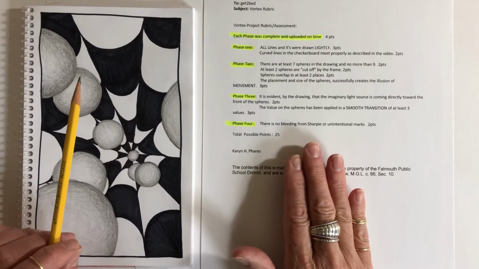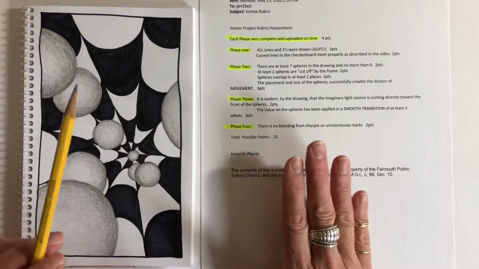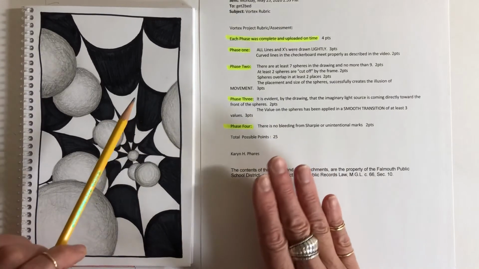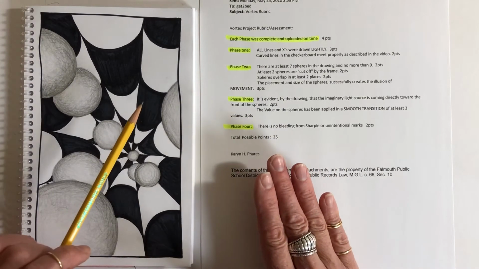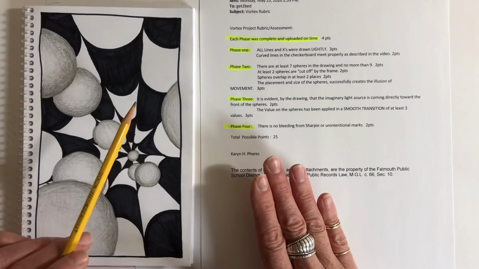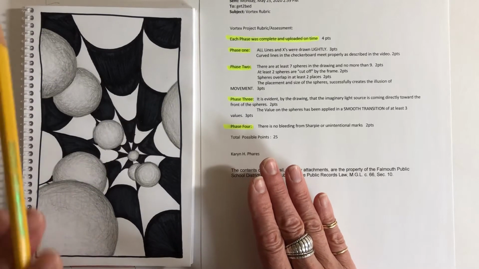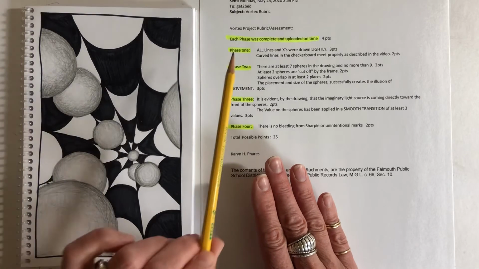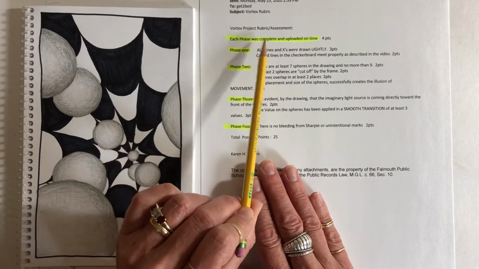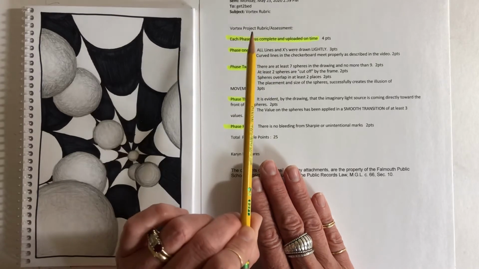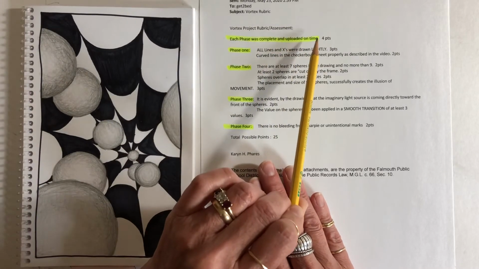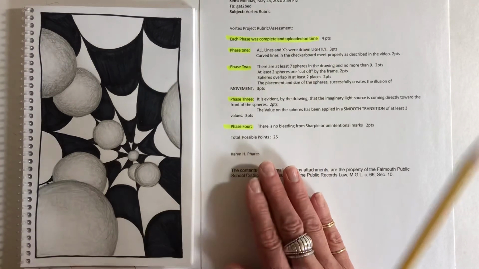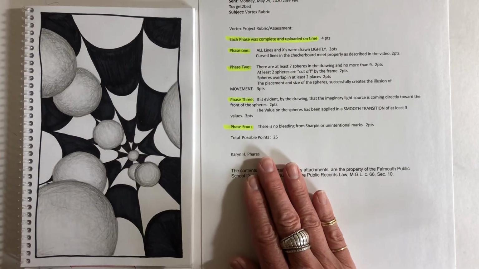I'm going to grade you at the very end of this project. However, you still must upload your progress for each phase at the end of the day that it was due on time in order to get those points, okay? Each phase must be completed on the day that it's assigned and uploaded on the day that it's assigned, okay? That's worth 4 out of the 25 points of this project, okay?